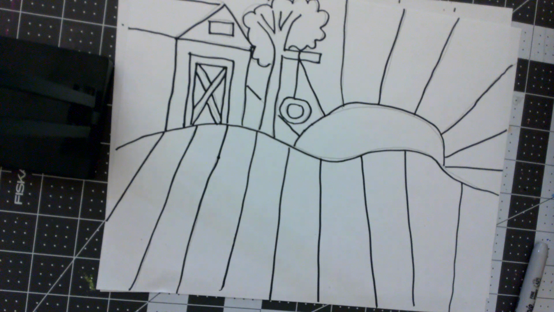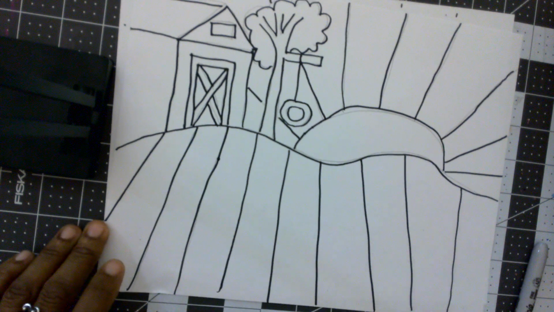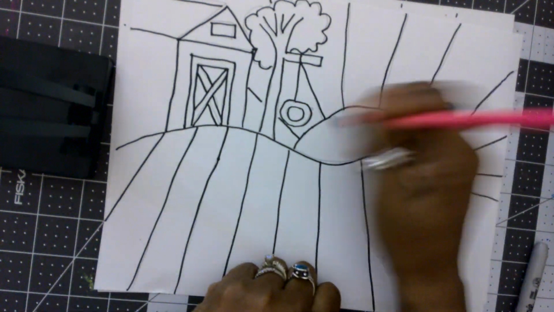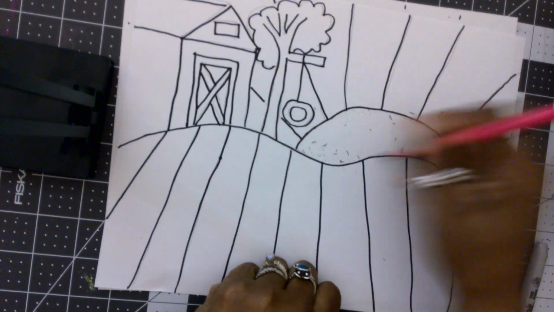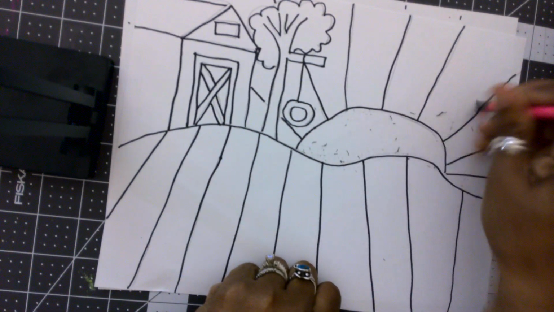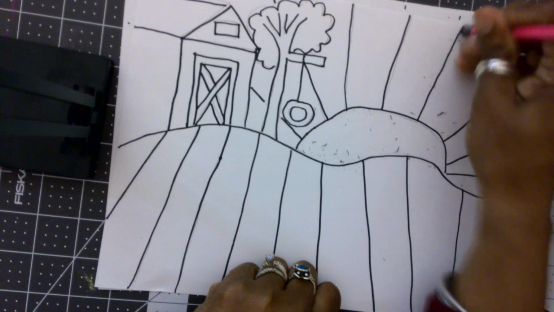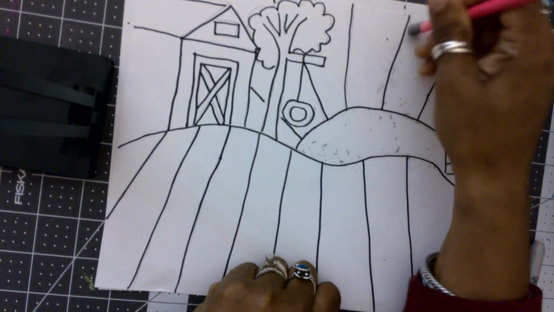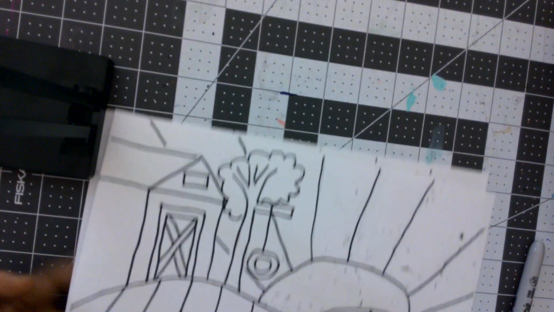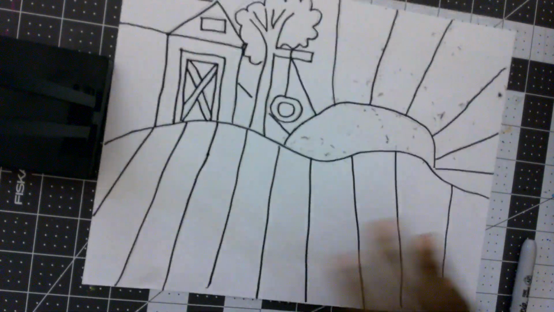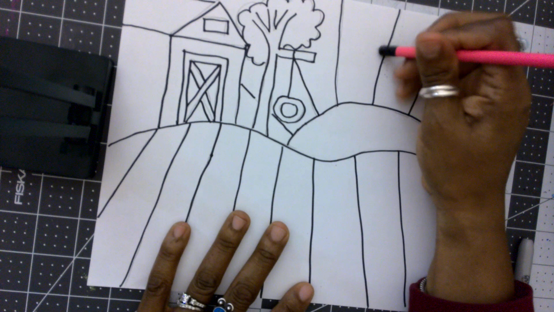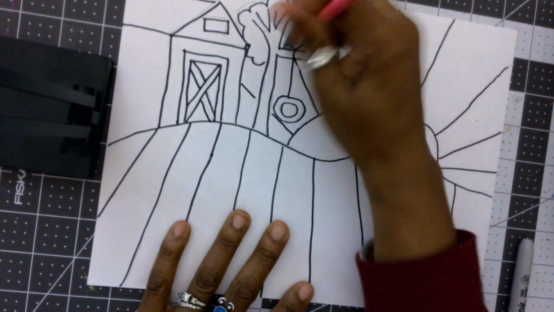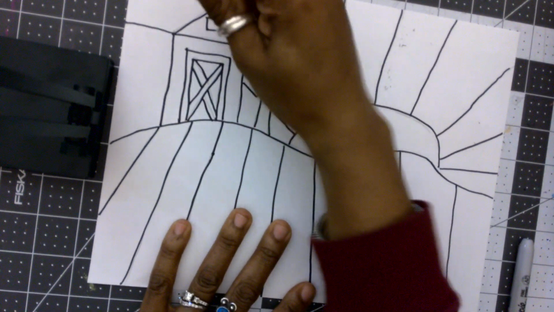All right, so we're going to first of all erase all these extra lines. Get rid of them, gone. Don't want any extra pencil lines. Sometimes I have an extra piece of paper. I don't know how I get it stuck back behind my paper. But let's erase all these extra lines.